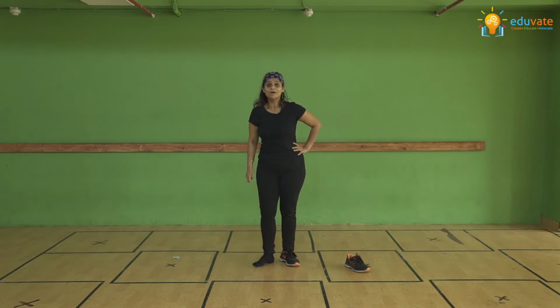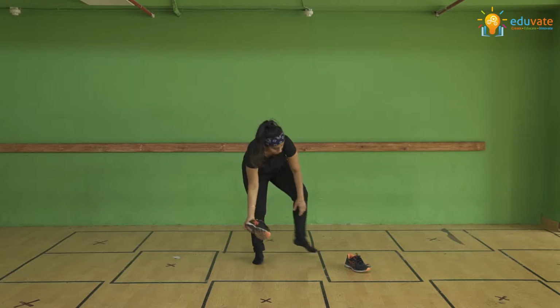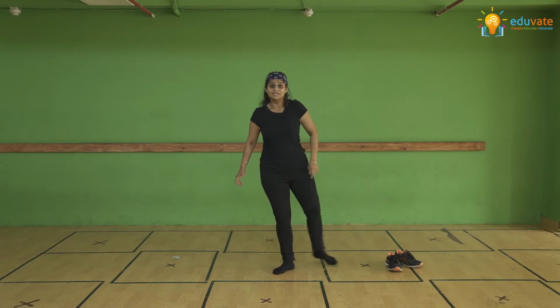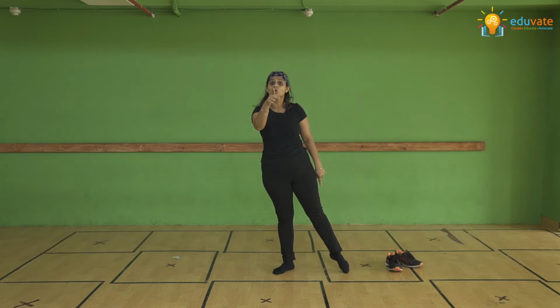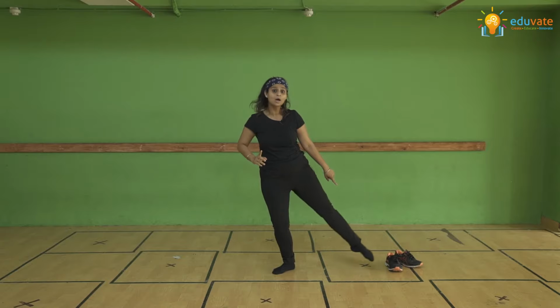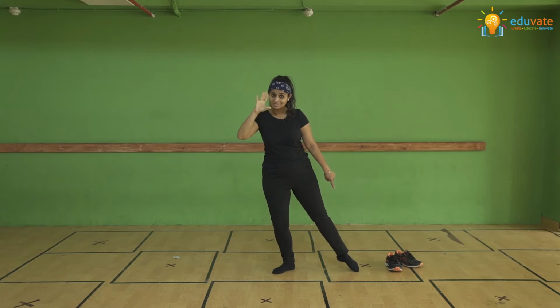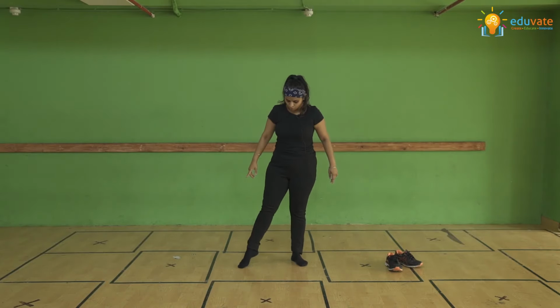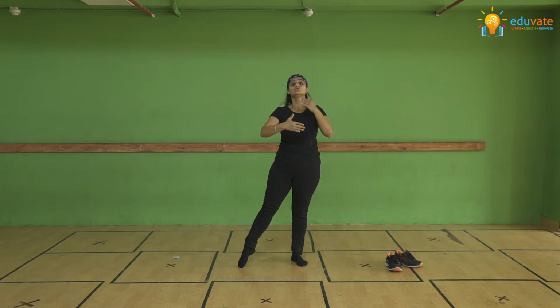When we do flick ball change, we give correction: don't shift your weight, shift on the right leg, this leg stretching out, this is on the point. So when you use such language when teaching, children start understanding faster. So you need to know Demi Point, you need to know point, you need to know weight shift.